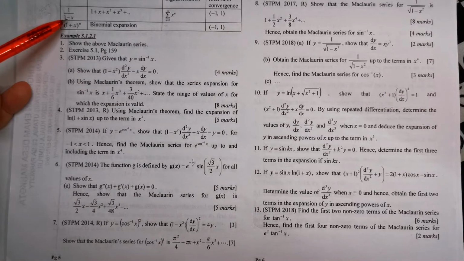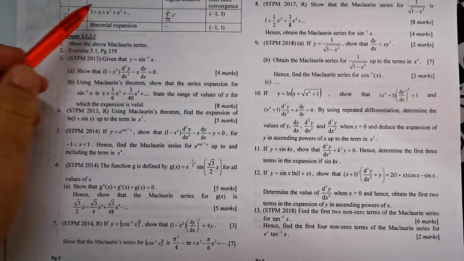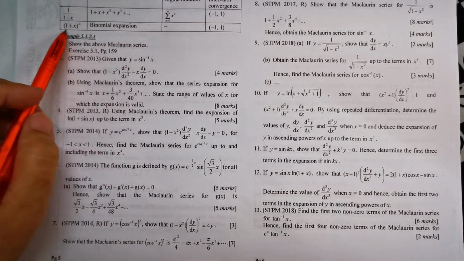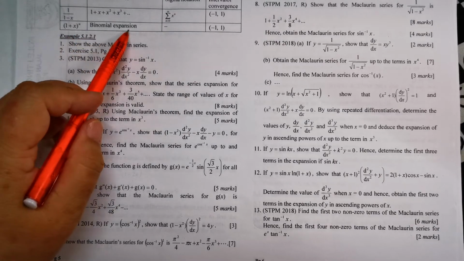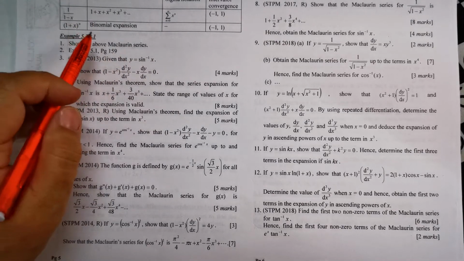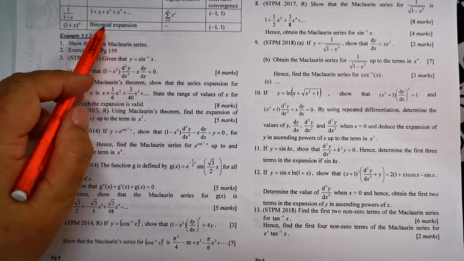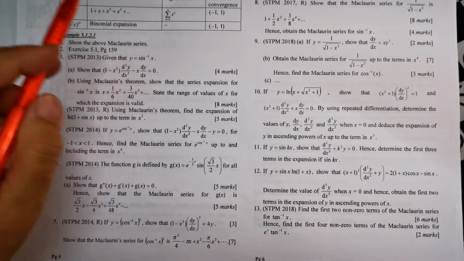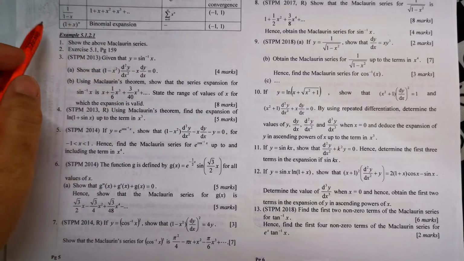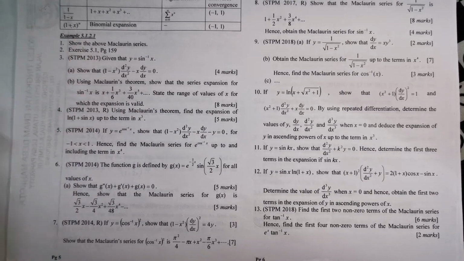1 over 1 minus x, algebraic function. This is the expansion. And 1 plus x to the power of n, this binomial expansion. So in Sem 1, you have learned how to expand this by using binomial theorem. Okay, so later we will see how we can use Maclaurin series to expand this one also.